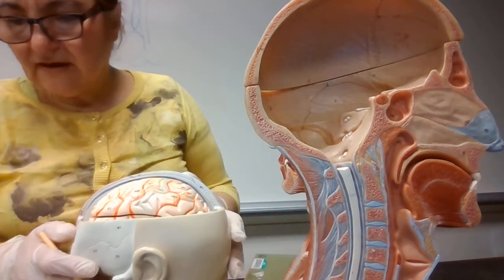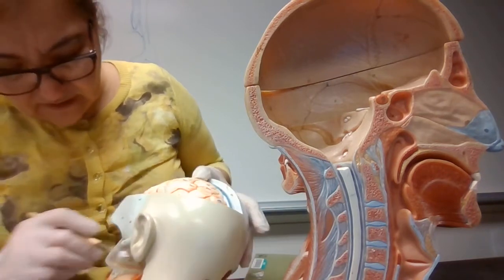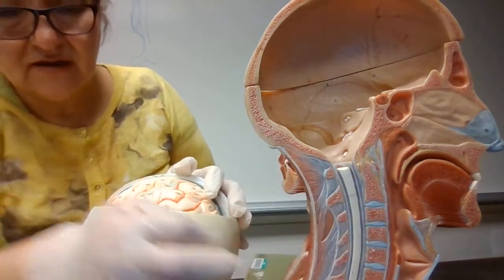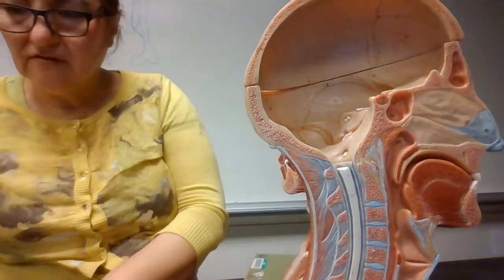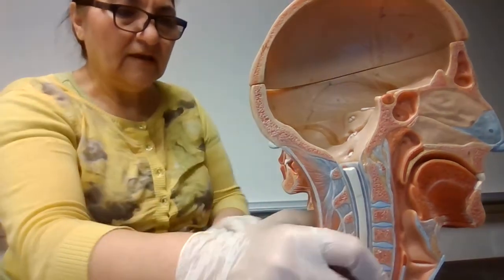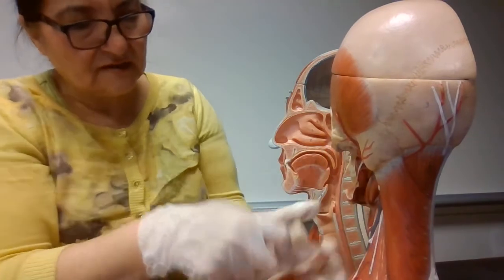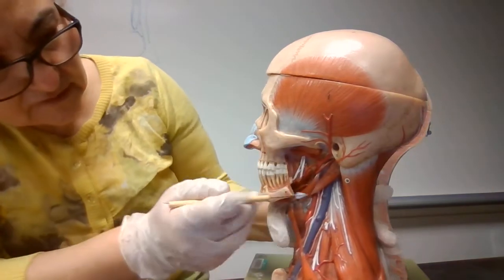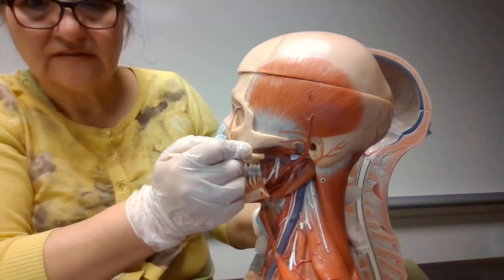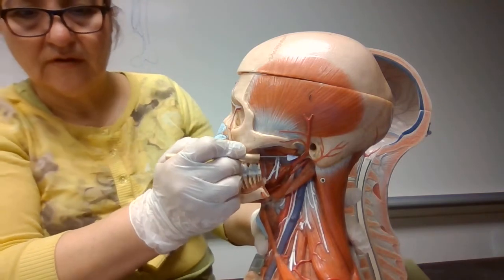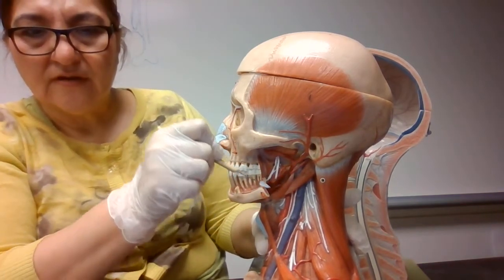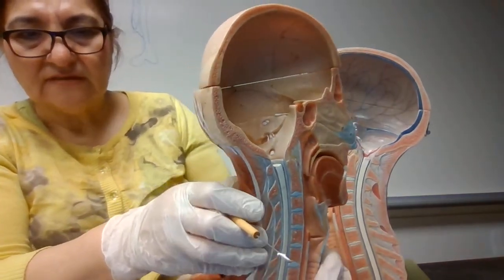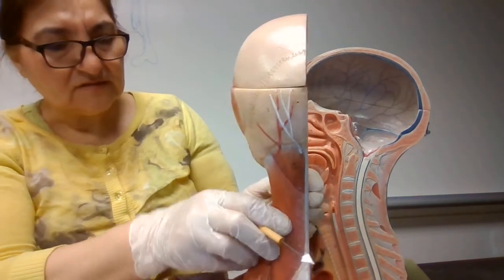Okay, let's talk about the stylohyoid. There are two. For the head model, let me take that and show you the stylohyoid. This muscle, this one. That's the styloid process of the temporal bone. That's stylohyoid, and the hyoid bone is there. You cannot see it from this side because this muscle is deep and that's superficial.